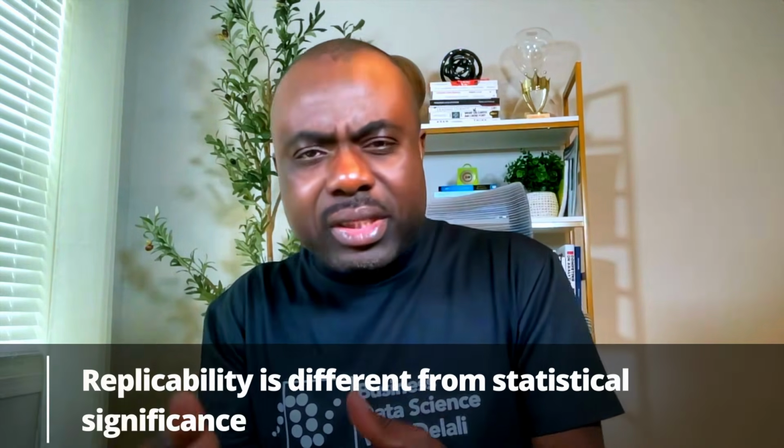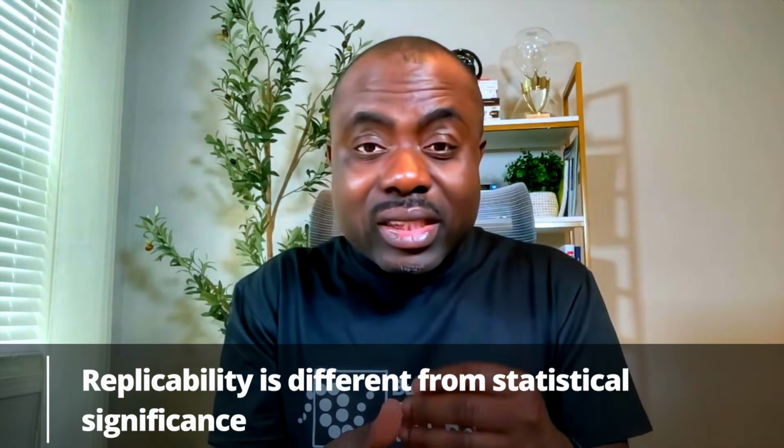Okay, number two is that statistical significance is different from replicability. Okay, statistical significance means that what you are observing is not likely due to chance, but replicability means that if you were to run that experiment again, you will actually have the same conclusion. They are two different concepts. Okay, so keep that in mind.